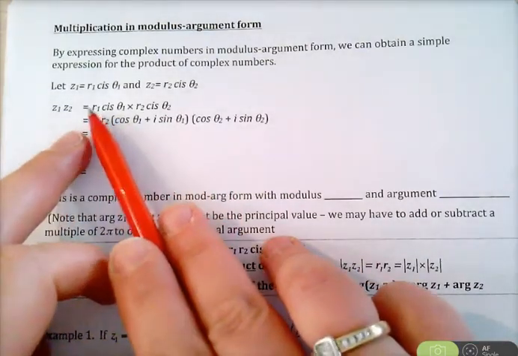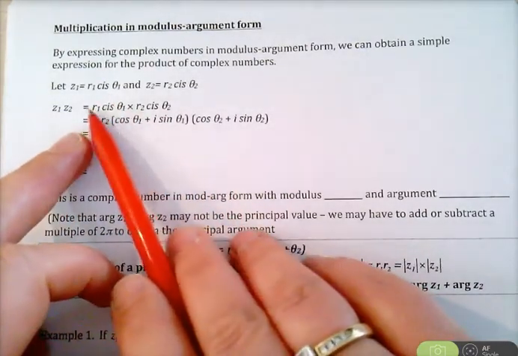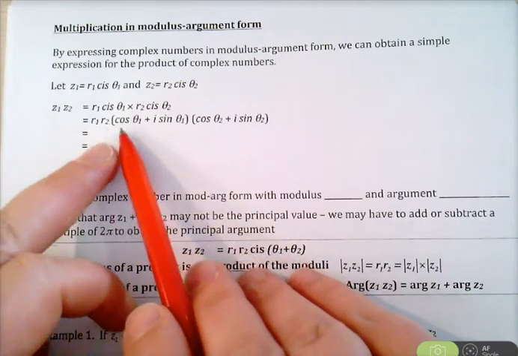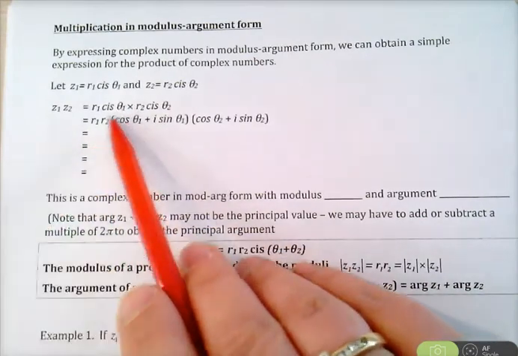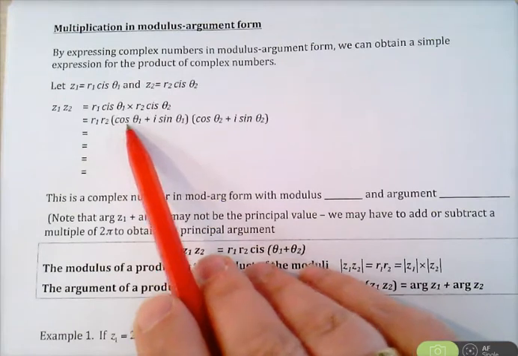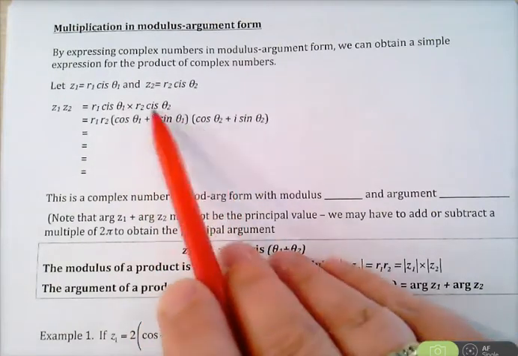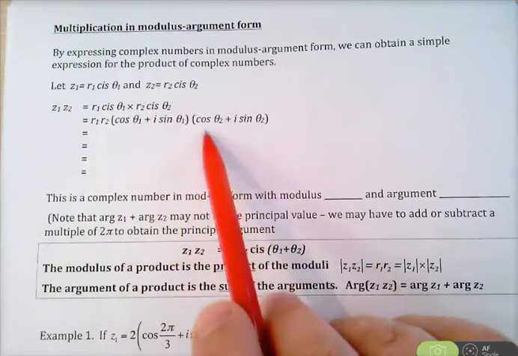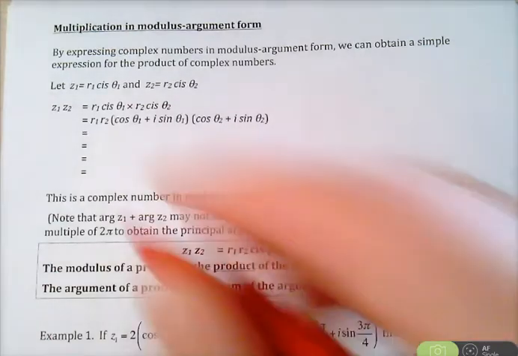So we'll multiply the R1 and R2 and we get R1 R2, and we're expanding here the cis theta 1, which is cos theta 1 plus I sine theta 1, and here we're expanding the cis theta 2, which is cos theta 2 plus I sine theta 2.